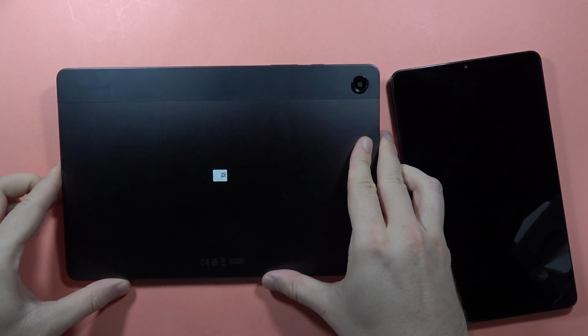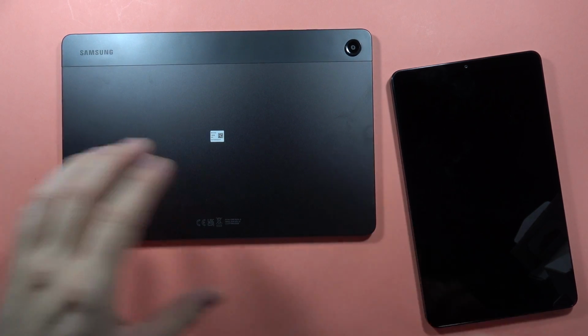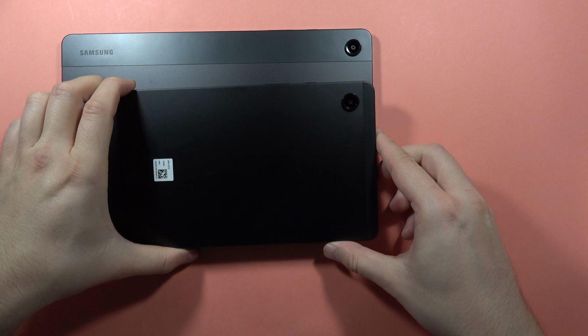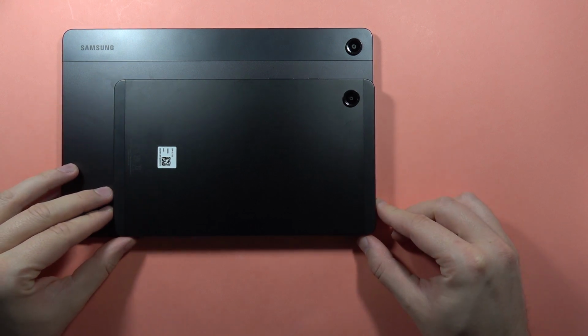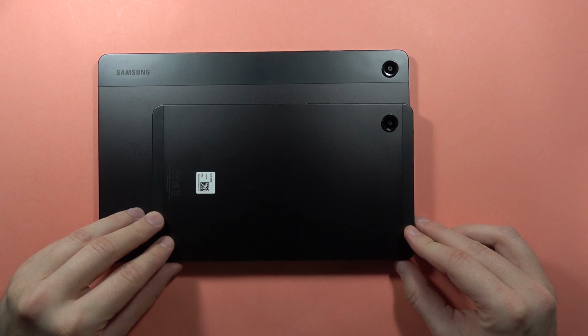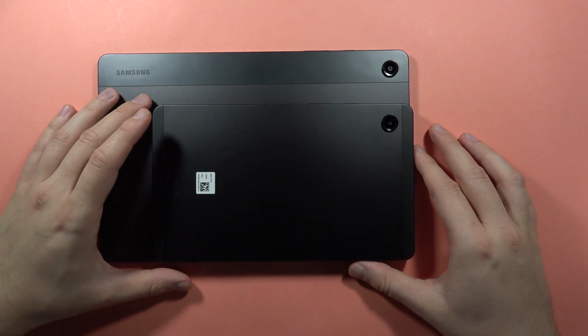So just to show you a little bit better, that's the back of the A9 Plus, and the same, I'm gonna put the A9 on it. So as you can see, that's basically all the biggest design differences between the A9 and the A9 Plus tabs from Samsung.